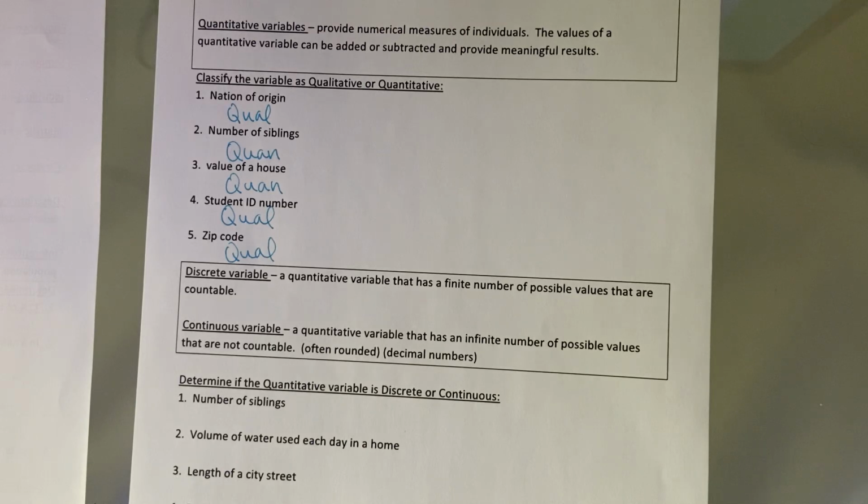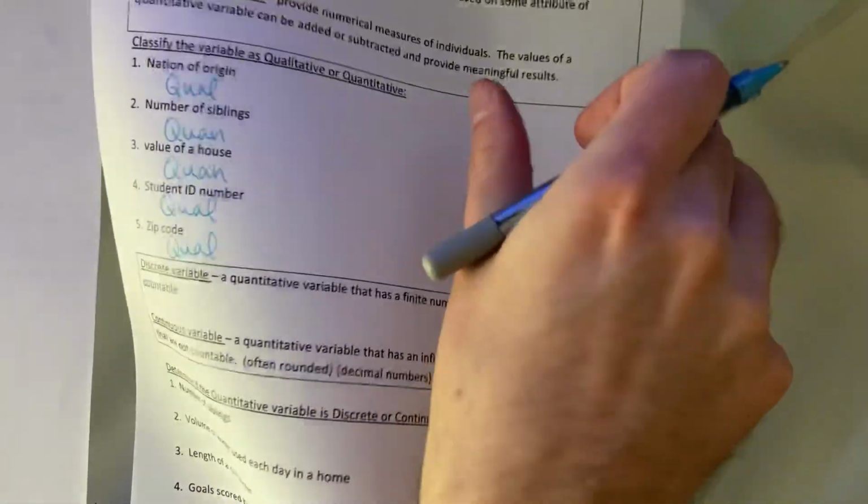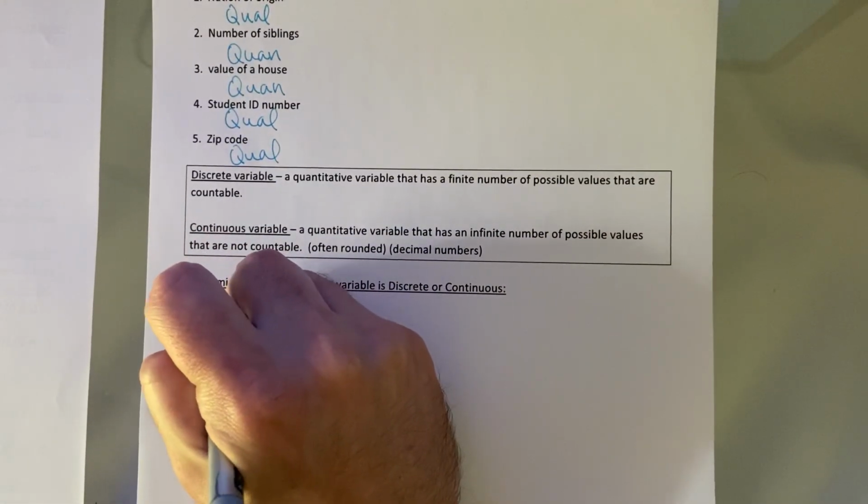For example, you can run 3.5 miles. You can run any amount of distance, cut it in half, but you can't have 3.5 houses. You can co-own, but you either own the house or you don't. So number of siblings. Last I checked, you can't have half a sibling. A half sibling is still a sibling, so this would be discrete.